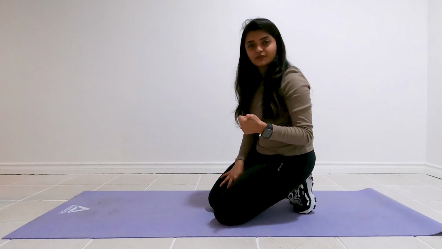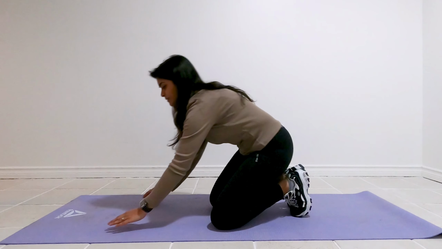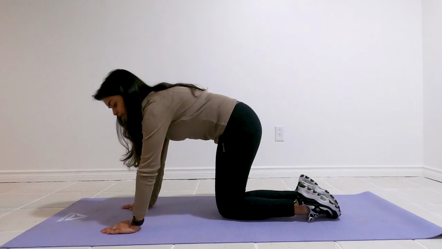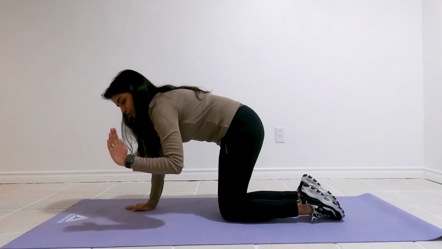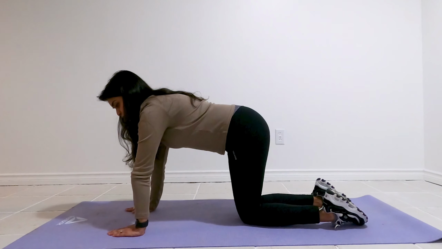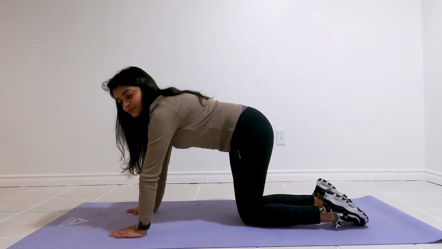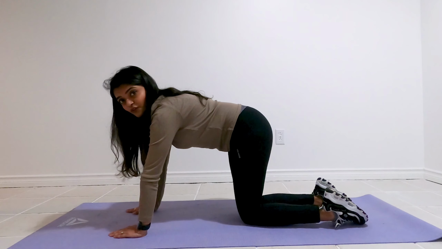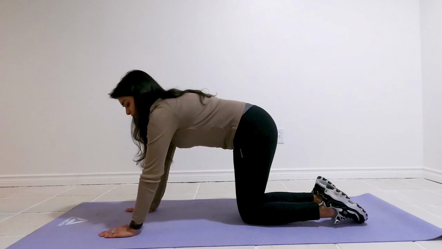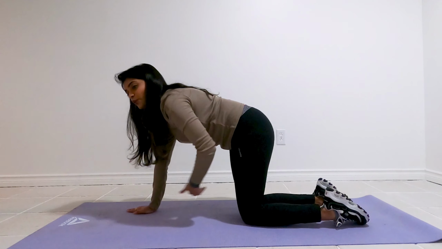The next exercise we are doing is called Superman. Again, in this exercise, you will take a tabletop or all fours position. You will place your hands under your shoulders, keeping your knees tucked in under your hips. This exercise targets your low back muscles as well as mostly the extensors of your back. This is an alternate usage of your upper and lower limb.